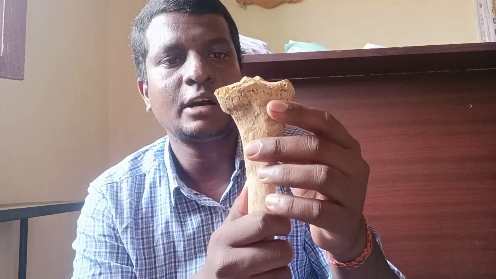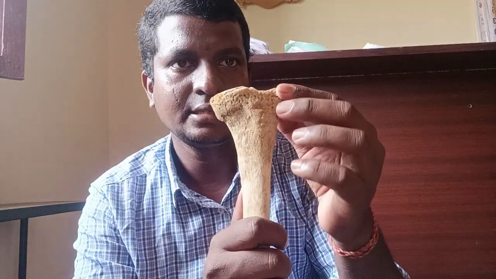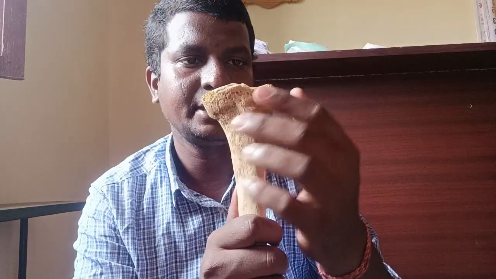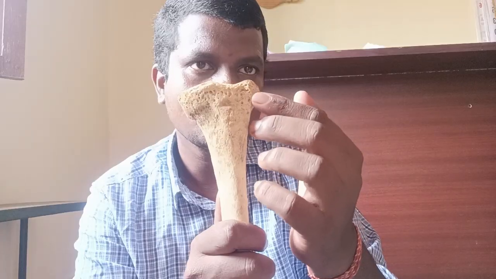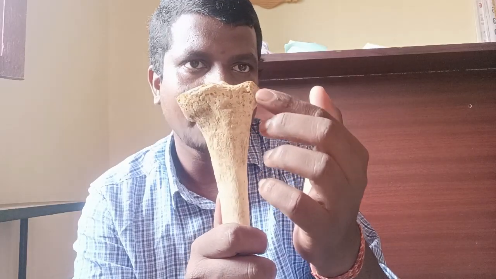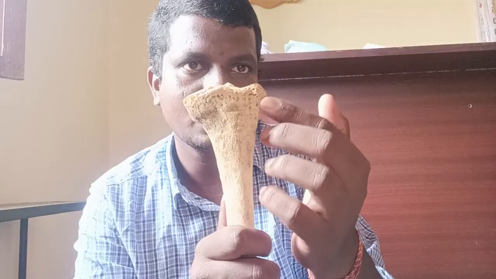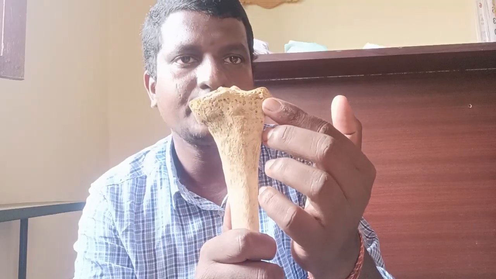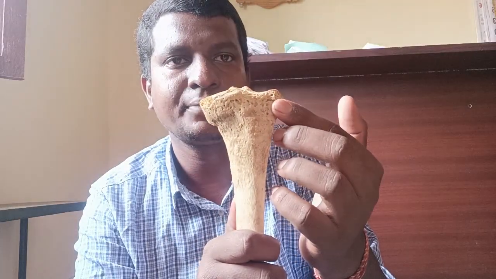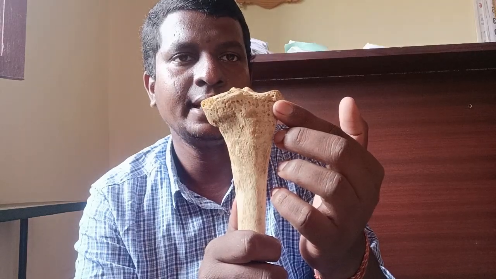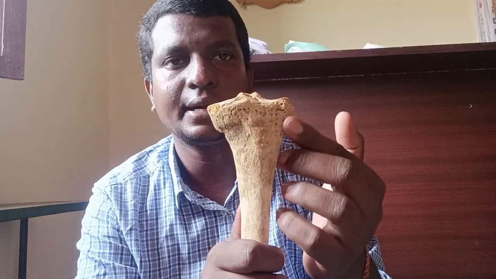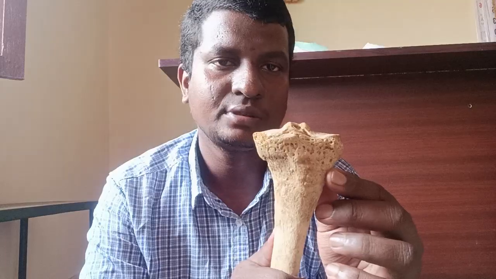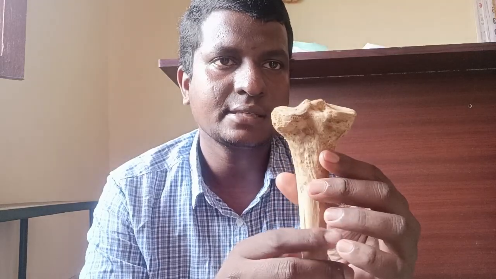Then if you come down, this is the lateral condyle and this is the medial condyle. On the side of the lateral condyle, you will appreciate one small tubercle. If you palpate the bone, you can feel it. That tubercle is known as Gerdy's tubercle, G-E-R-D-Y. Gerdy's tubercle gives attachment to one important structure called the iliotibial tract. So you have to remember that. They will ask in viva.